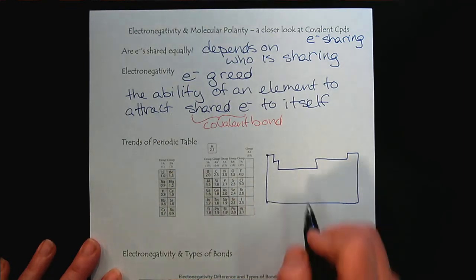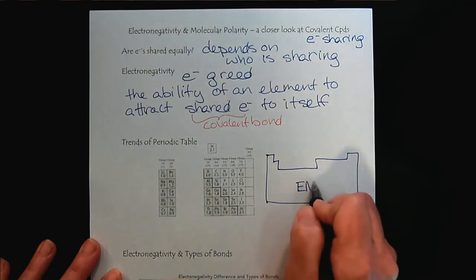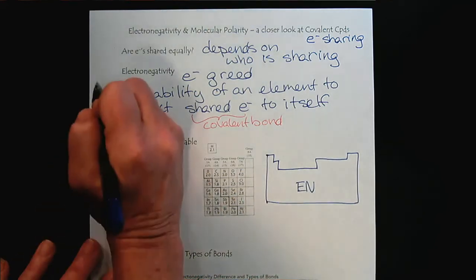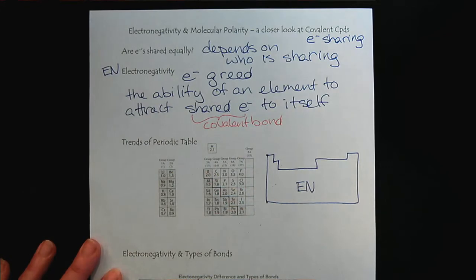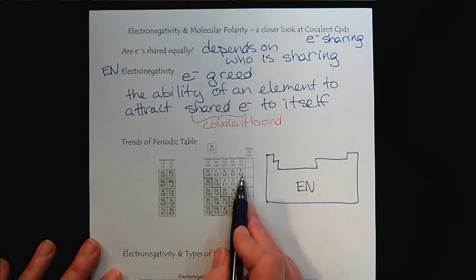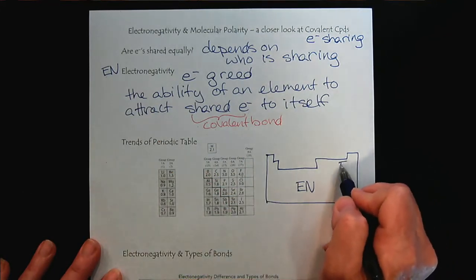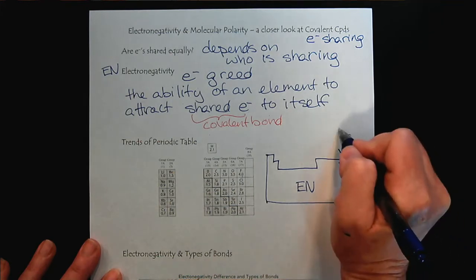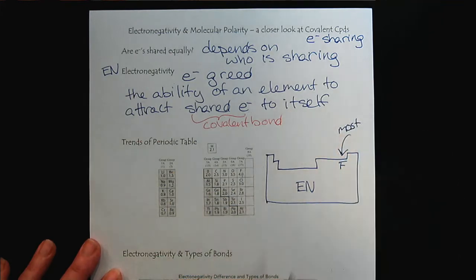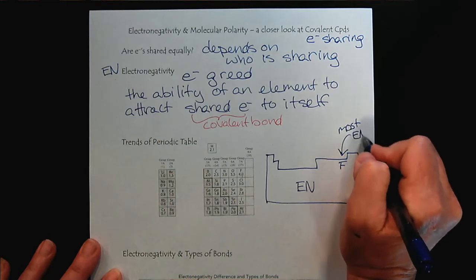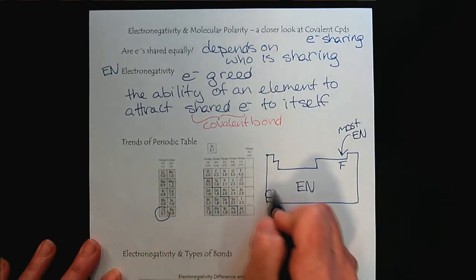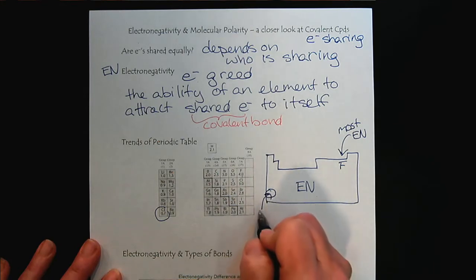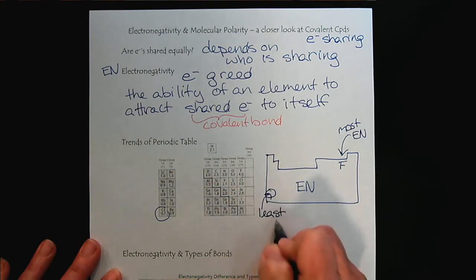And if we look at electronegativity, which is way too long to say, so we will abbreviate it EN, we can see from these values that fluorine in this corner is the most electronegative. It's the greediest. And then if we look over here in the cesium-francium area, we see that these are the least electronegative.